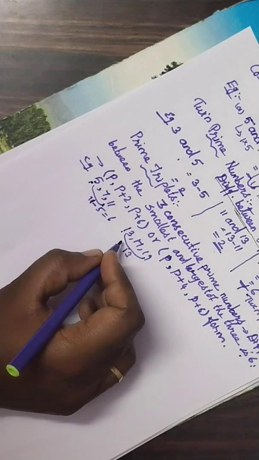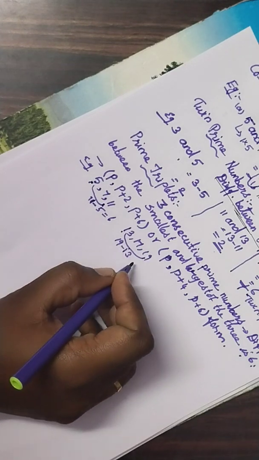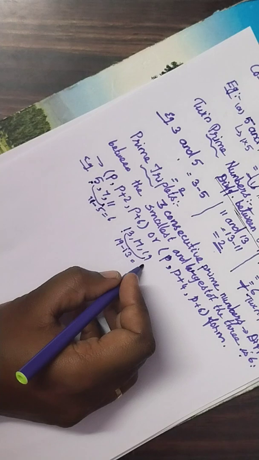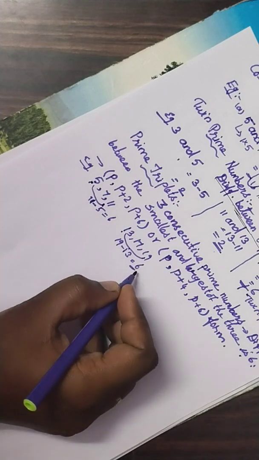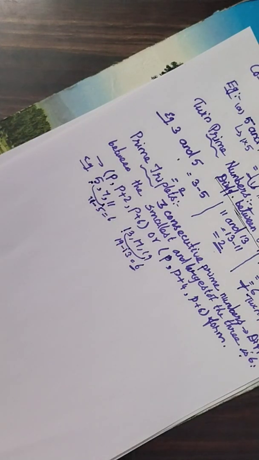The biggest number is 19. 19 minus 13 is equal to 6. So this number set is also a prime triplet.